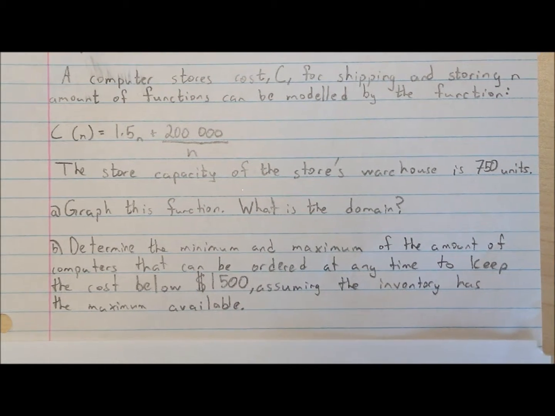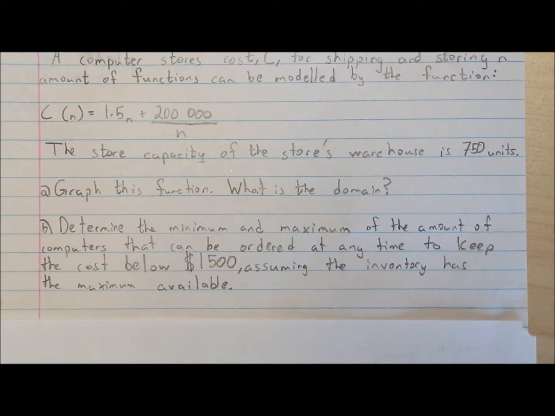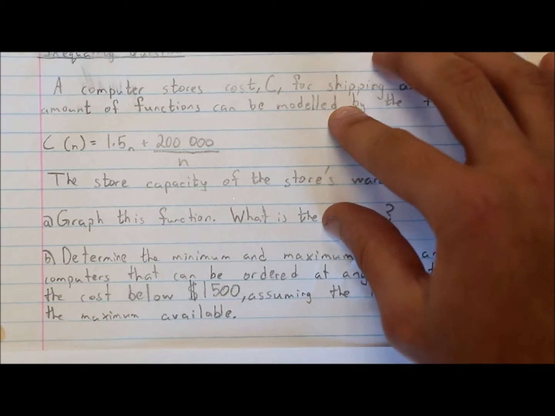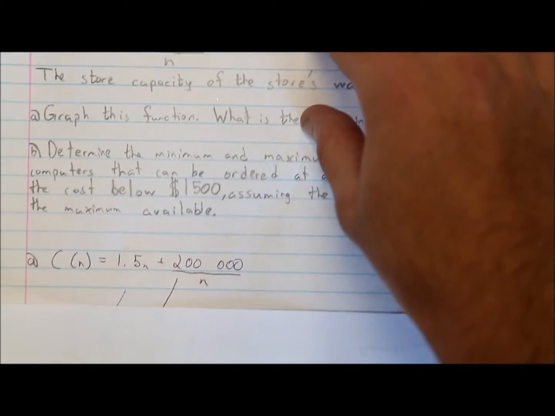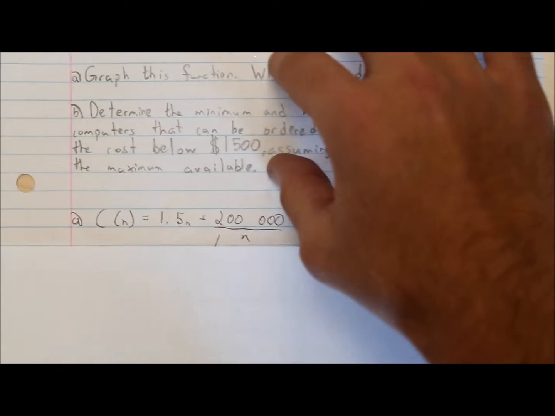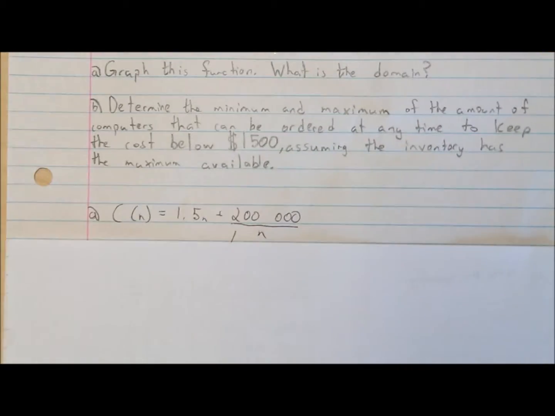So first we're just going to start off with A. Graph this function. And what is the domain? To graph the function, what we're going to do is move the page down a little bit, and here are our values. Here is our equation. So what we have is an already composite function.